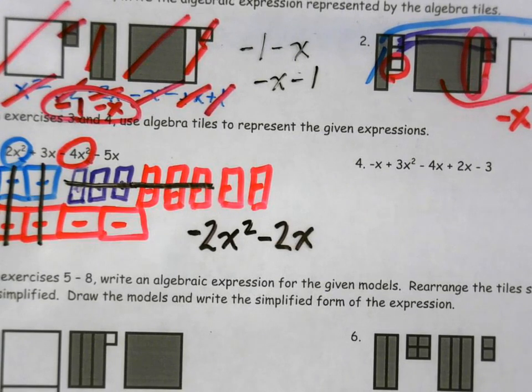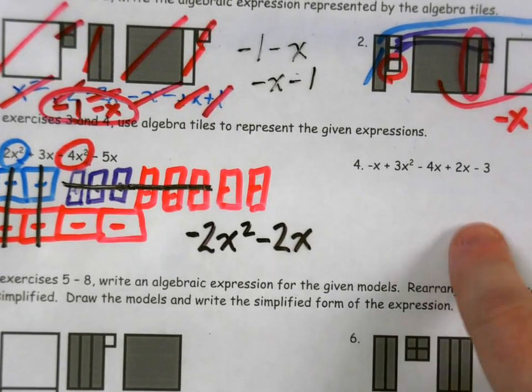Boys, come on. Quit talking amongst yourselves. Get these drawn.